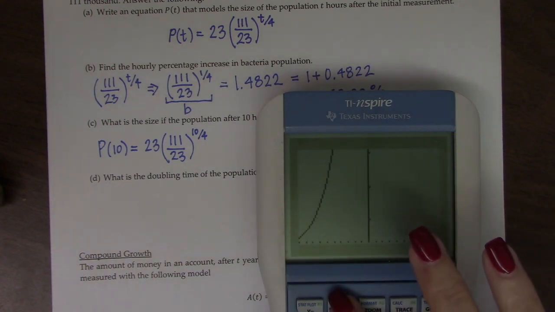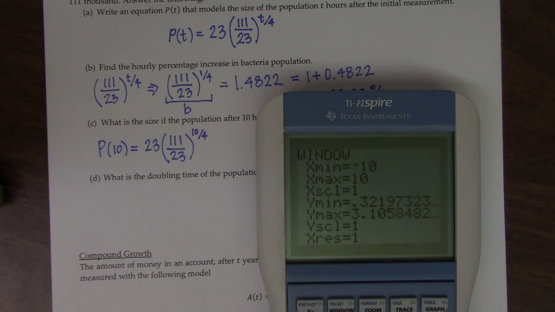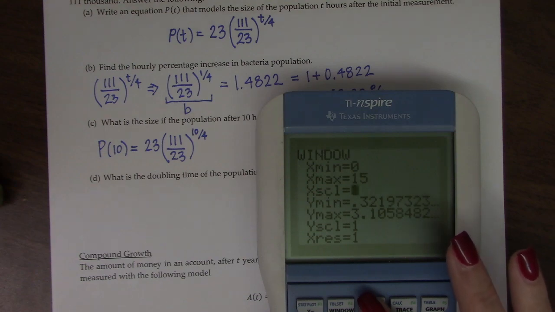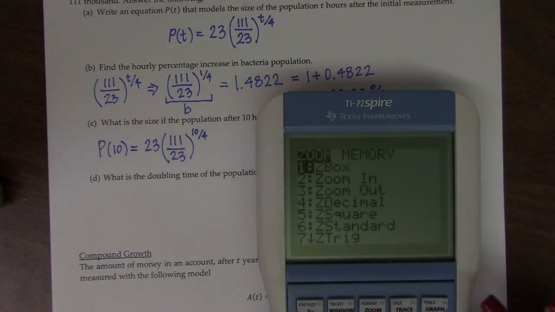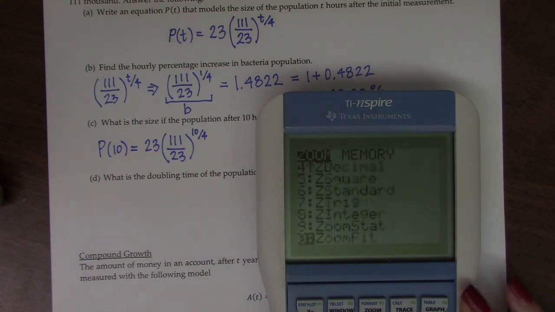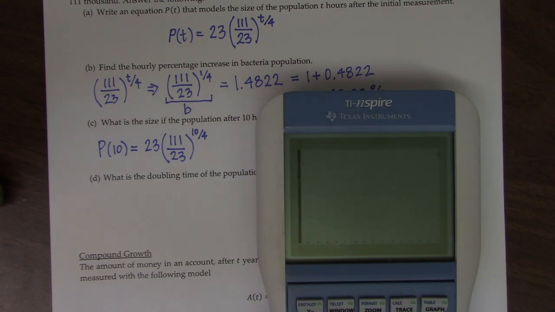So I'm going to go back to my window, and set this up to go from 0 to 15. And then I'm going to go to zoom fit, so I can get a better view of the y values. And so you can see it starts going really quickly after this point.